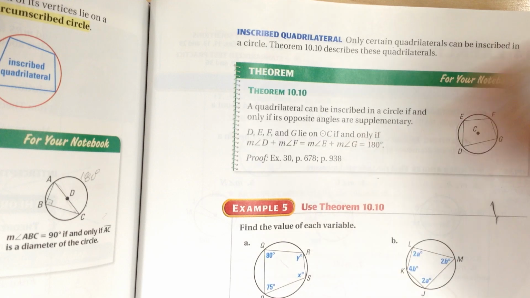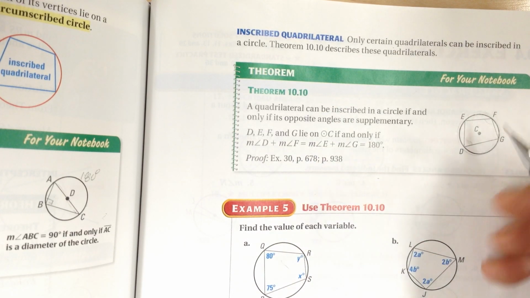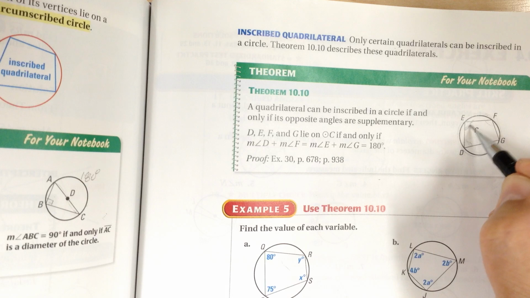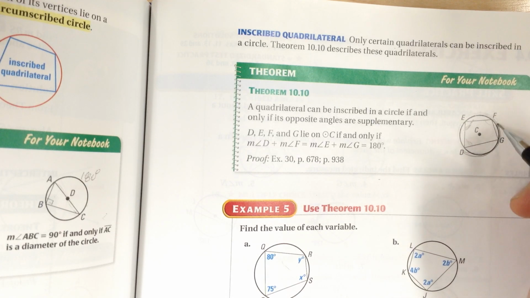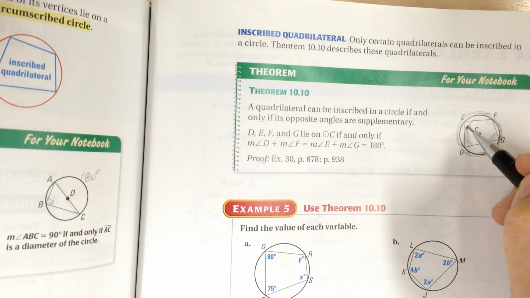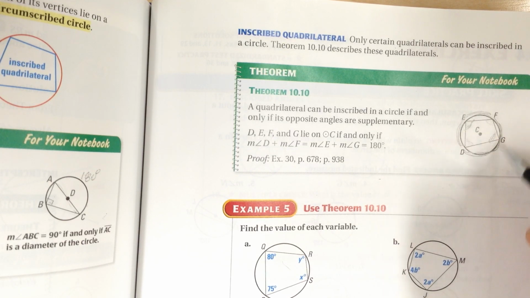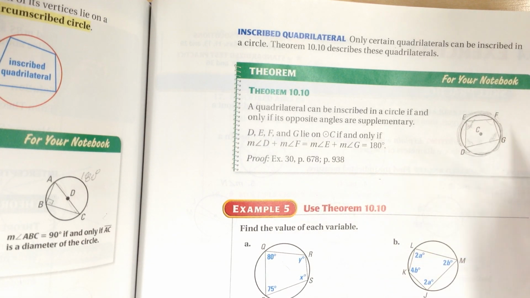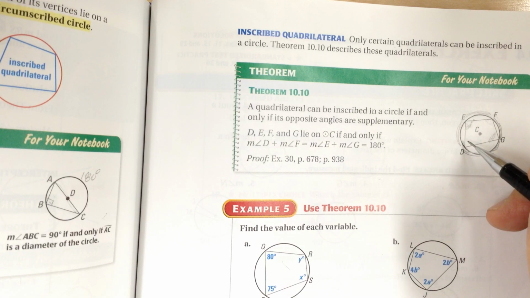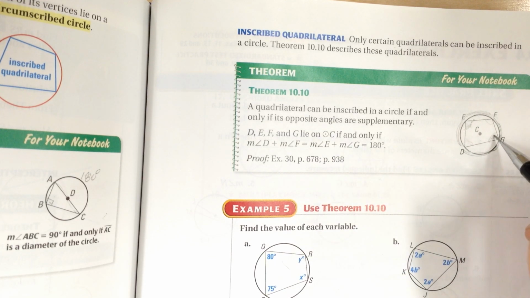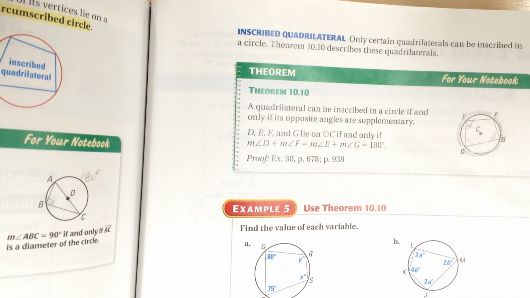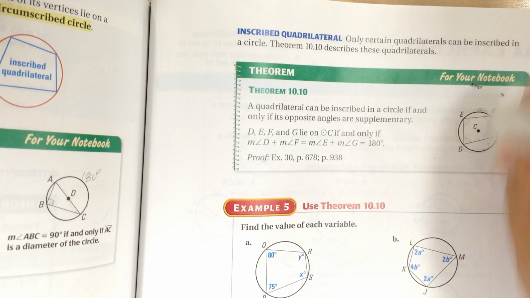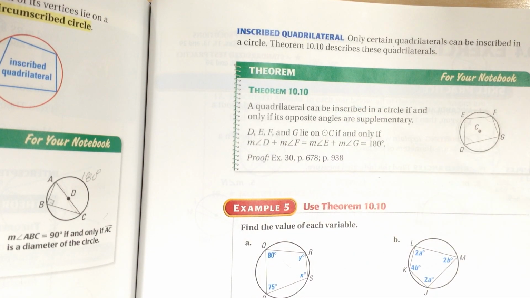Same thing with angles E and G. Angle E intercepts this arc right over here, and angle G intercepts this arc right over here. So these two opposite angles intercept the entire circle. Therefore, these two angles have to add up to 180, because remember, the angle is half of the intercepted arc. The entire circle is 360, so half of that is 180.